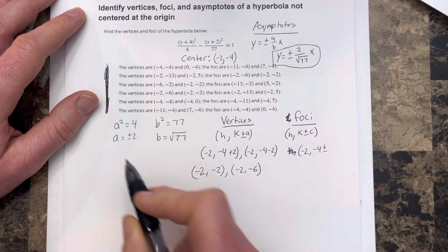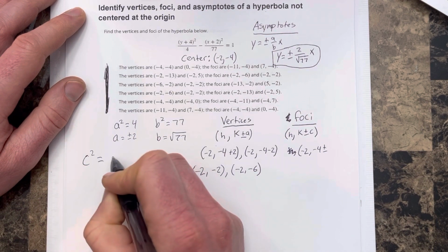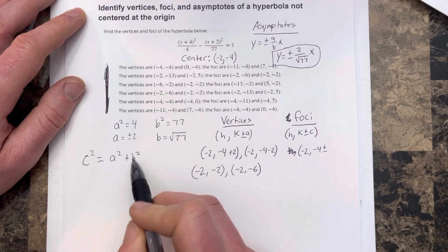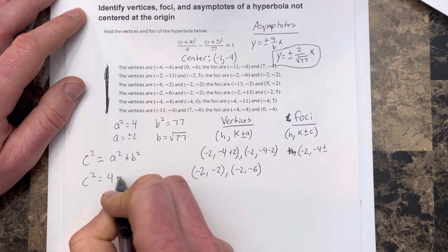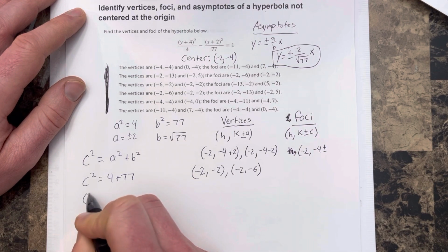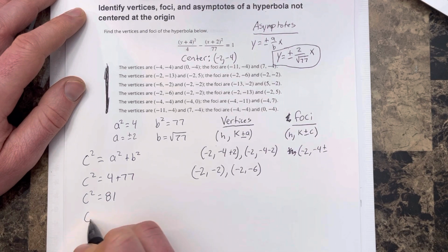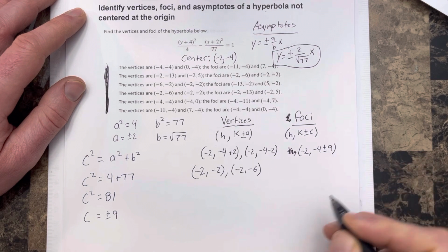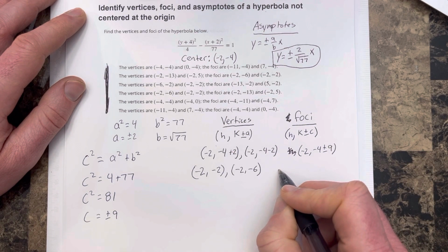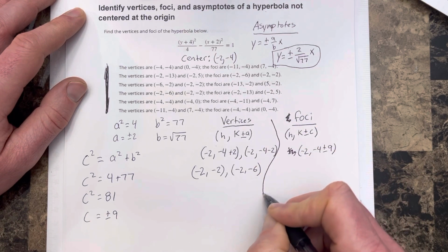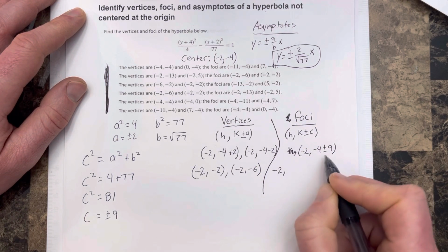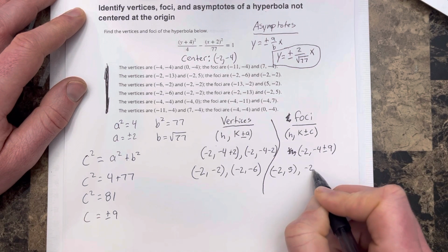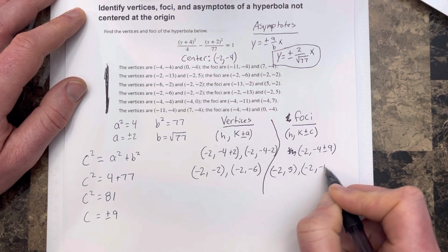Now, we haven't found the c value, but we can do that using this equation. C squared is equal to a squared plus b squared. We can plug 4 in and 77 in, so we get c squared is equal to 4 plus 77, which is c squared equal to 81. I square root each side, I get c is equal to plus and minus 9. So I have plus and minus 9 here. So that's going to give us, for foci, -2, comma, -4 plus 9 would be 5. And then -2, -4 minus 9 would be -13.